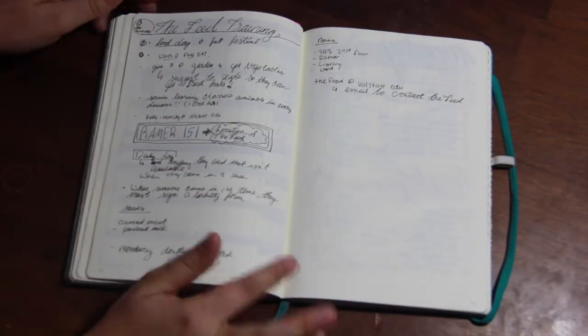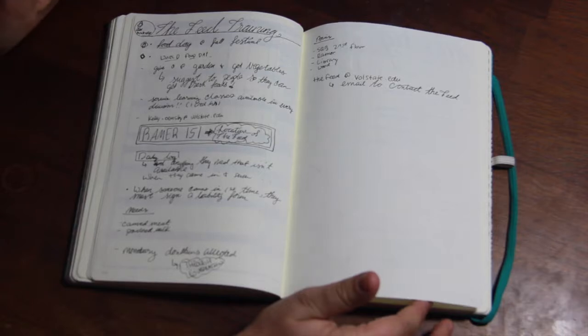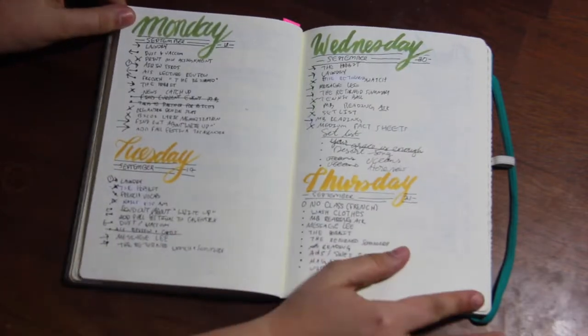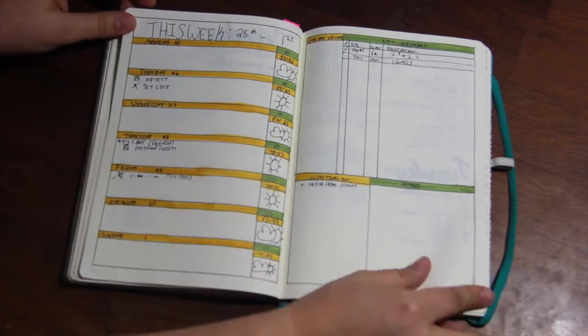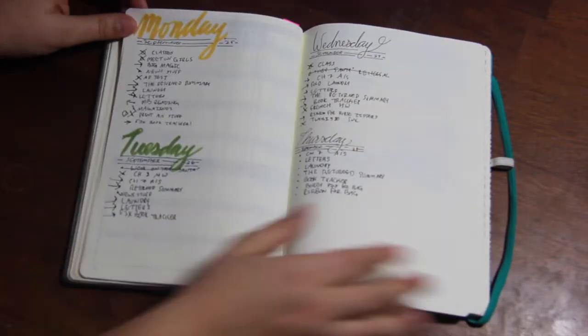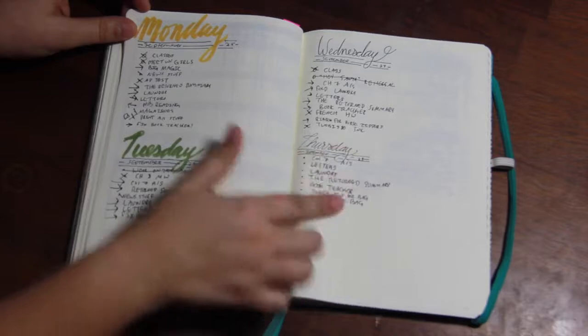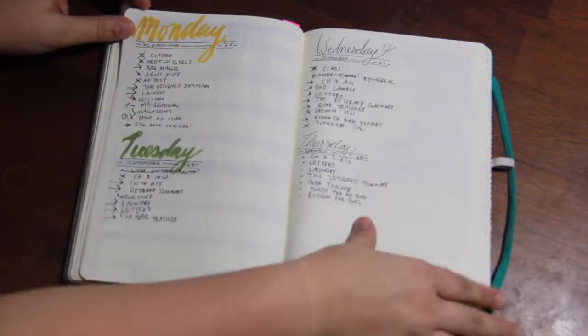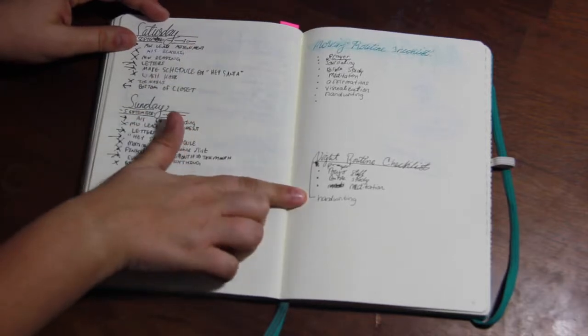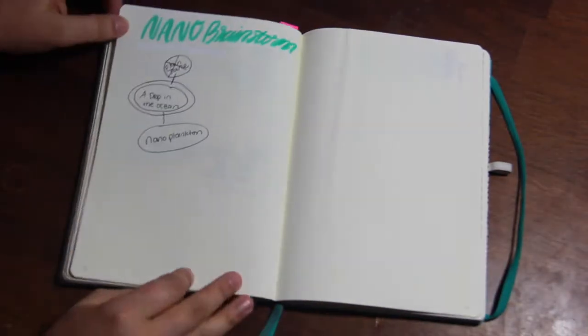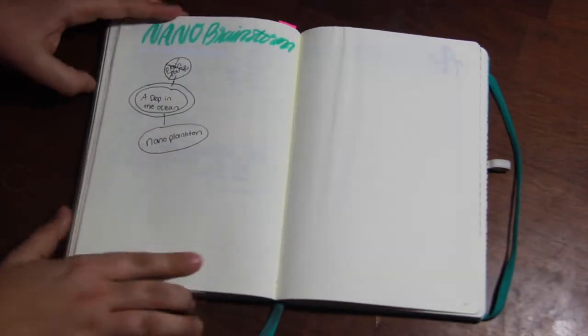So then I went to the feed training, which was a thing that I was volunteering for. And then we have more dailies, and then another week, more dailies. And see, this is another reason why, because I can never be consistent. Made a morning and night routine checklist. I never really even looked back at this page again. NaNoWriMo brainstorm base.